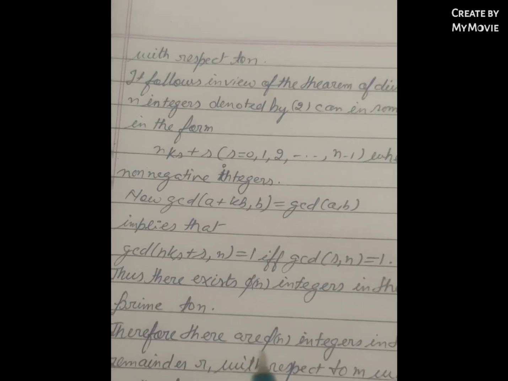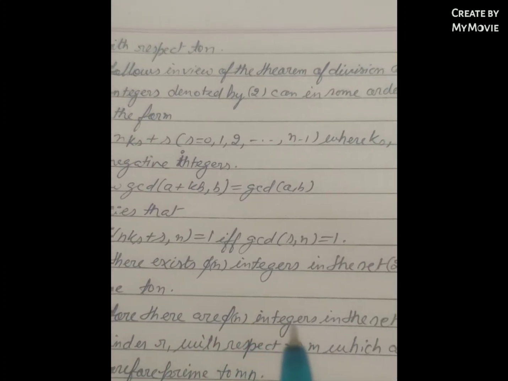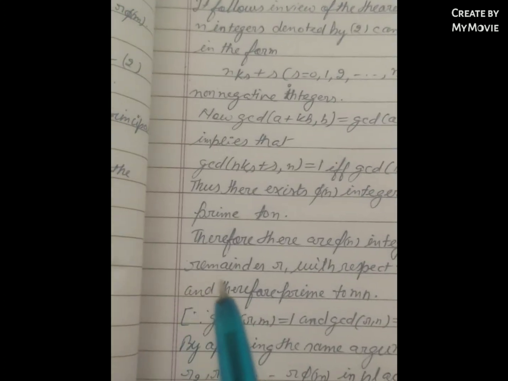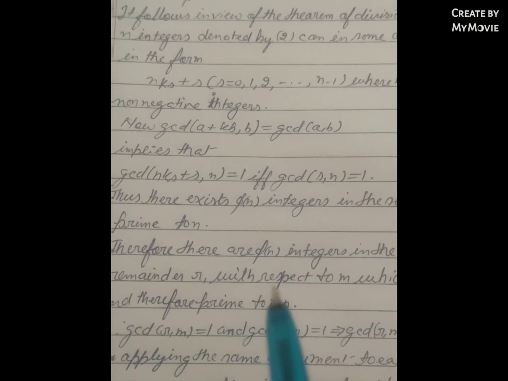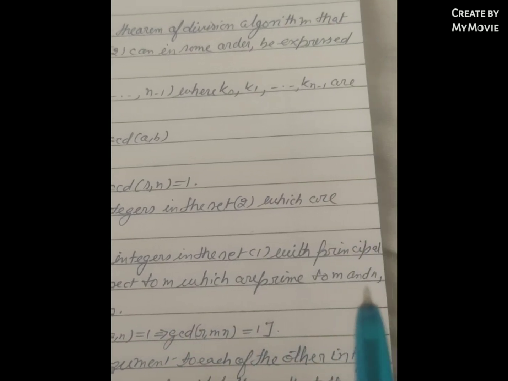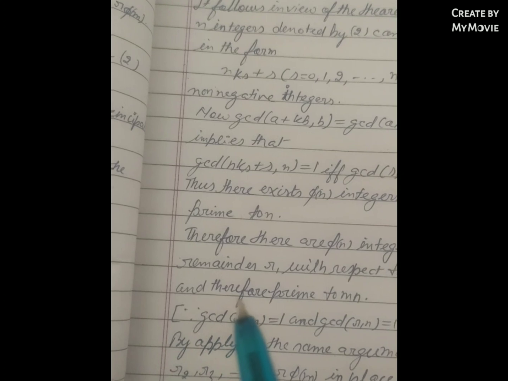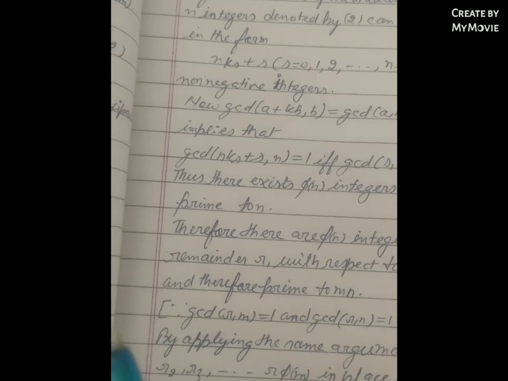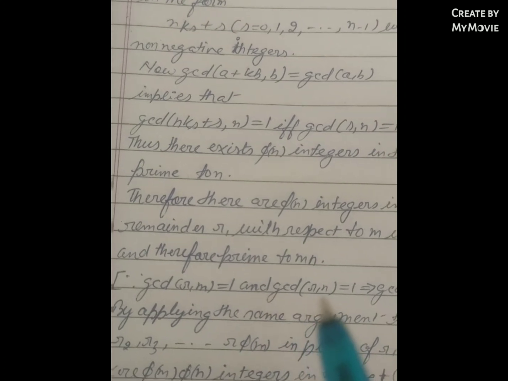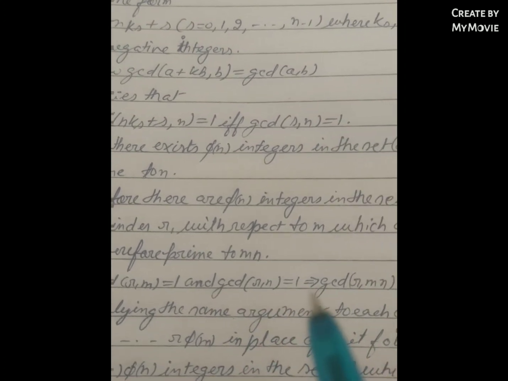Therefore there are phi(n) integers in the set 1 with the principal remainder r with respect to m which are prime to m and n, and therefore prime to mn, because gcd(r, m) is equal to 1 and gcd(r, n) is equal to 1.